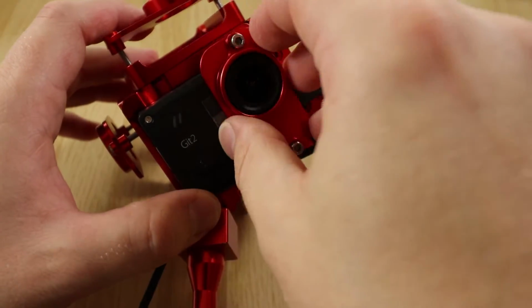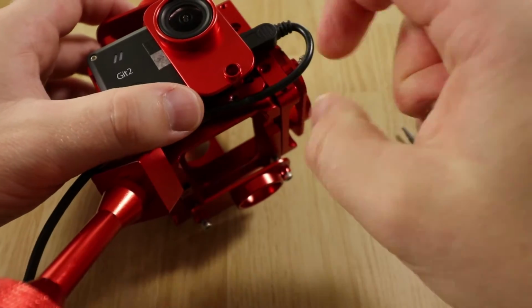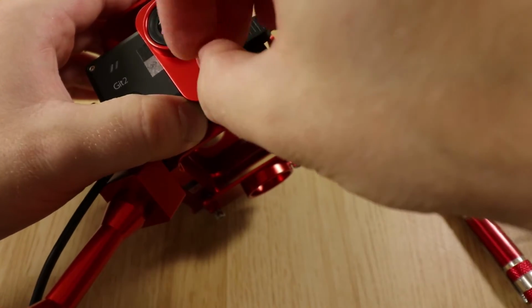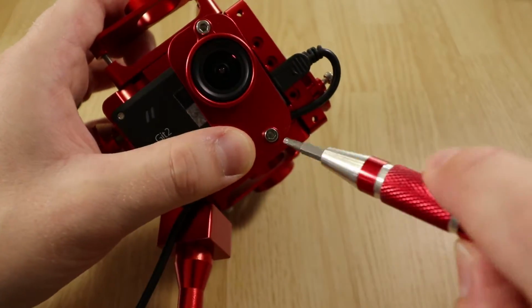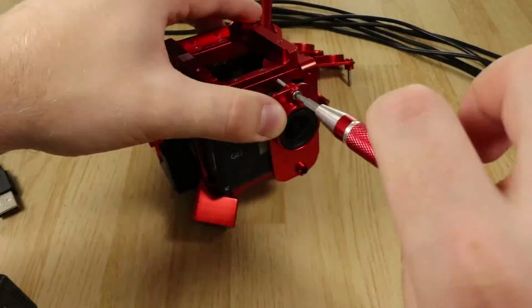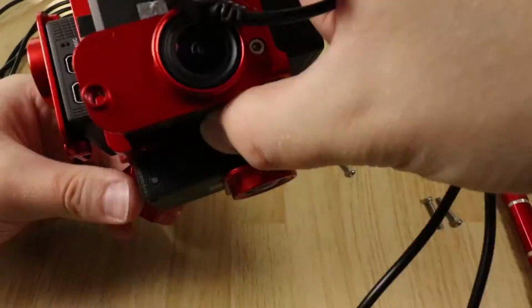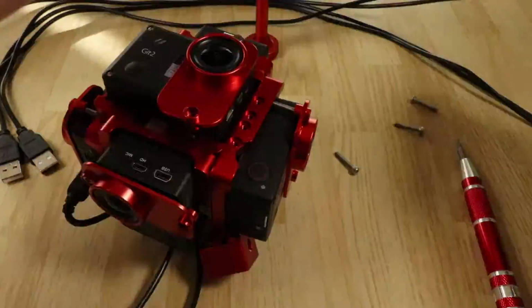For each camera, I have routed a mini USB cable through the screw mount and down through the base, allowing me to hook up external battery packs as well as allowing for quick and easy access to download the videos from the cameras once I'm done shooting. Okay, with our final rig built, it's time to run a test.